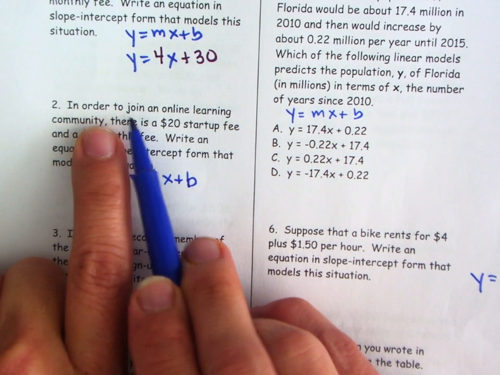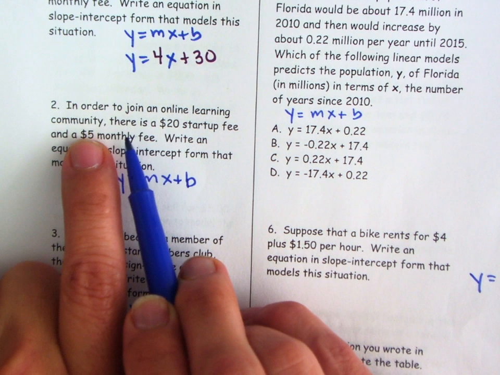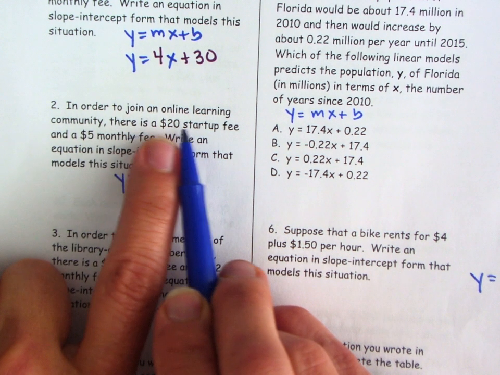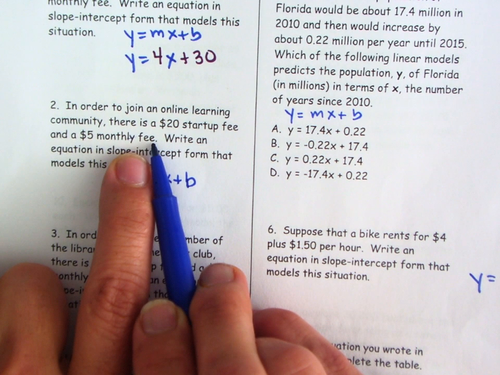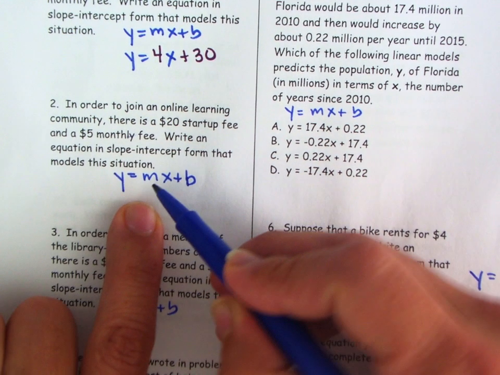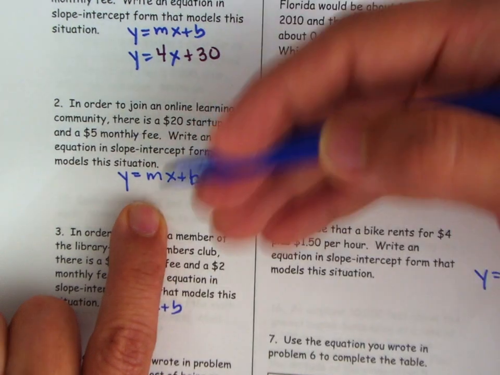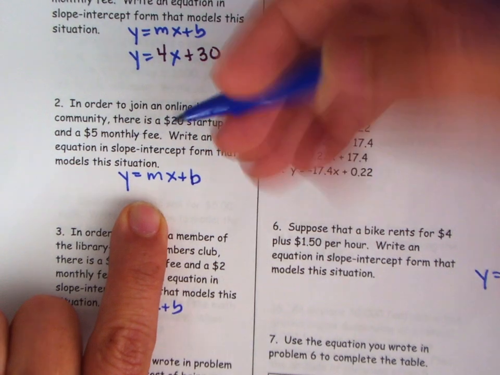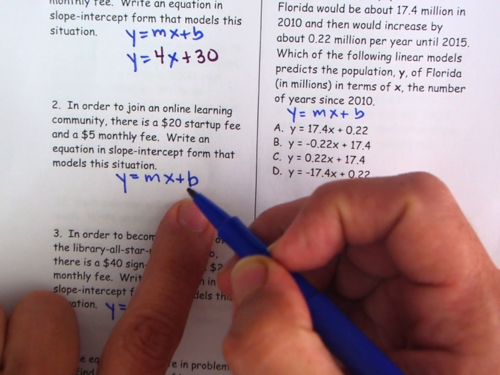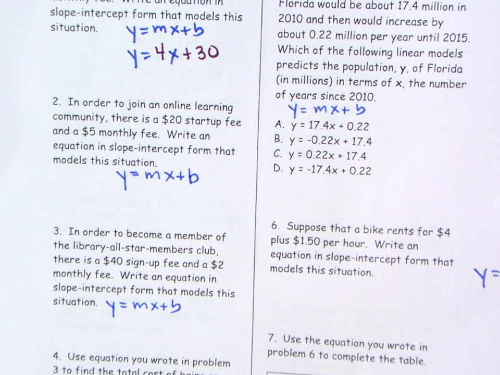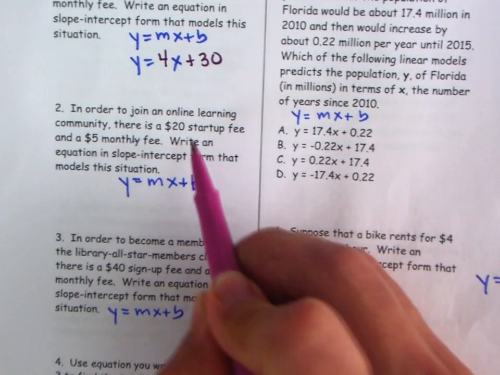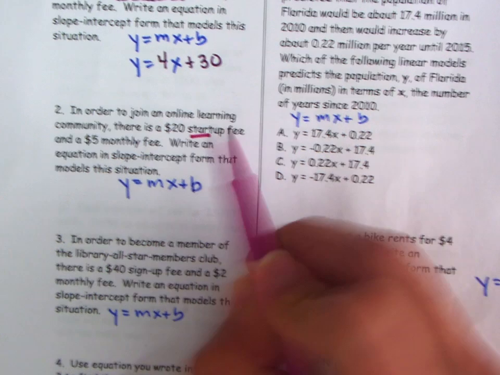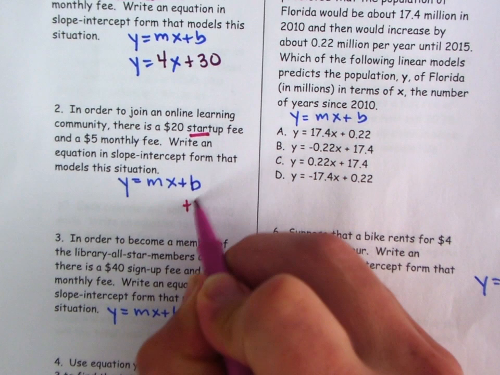In order to join an online learning community, there is a $20 startup fee and a $5 monthly fee. So which one is the one that you're always going to be paying? The growth, the slope. And which one is your starting point, your b? Here, your starting point is the startup fee, so that's going to be positive 20.